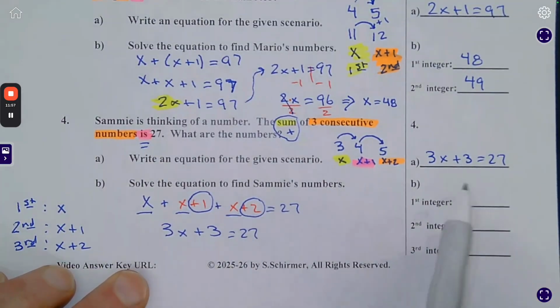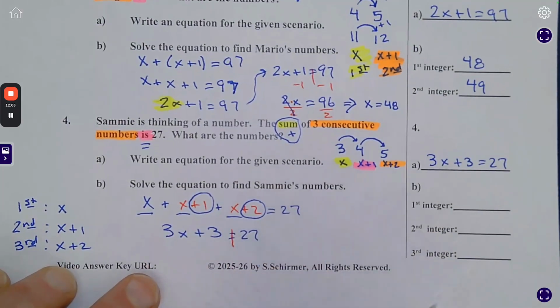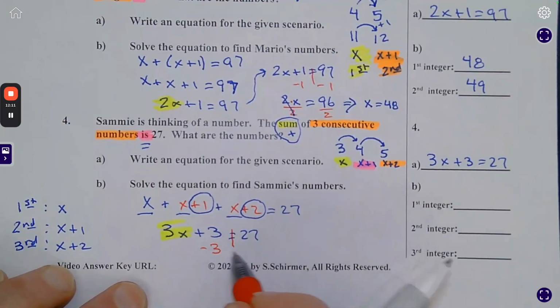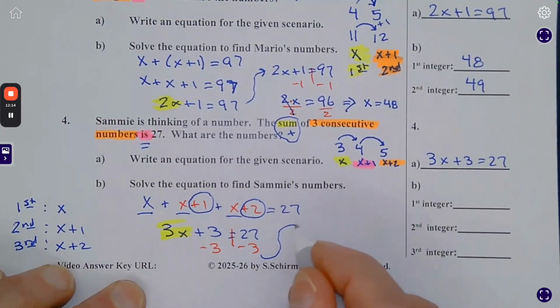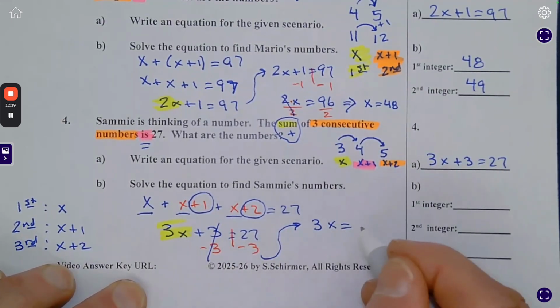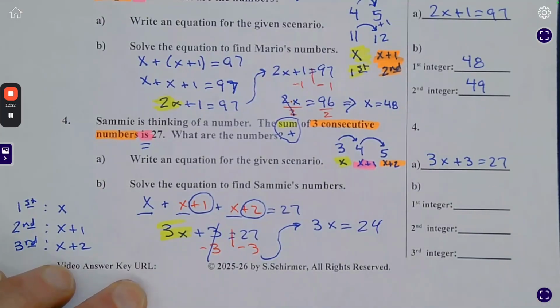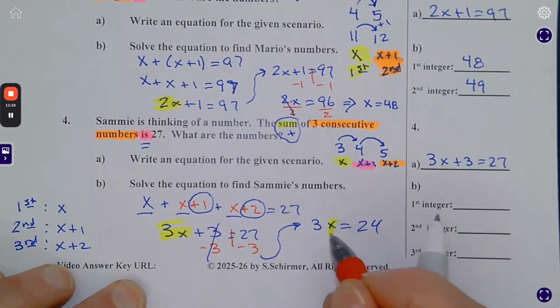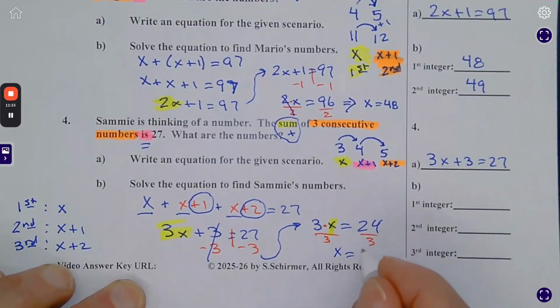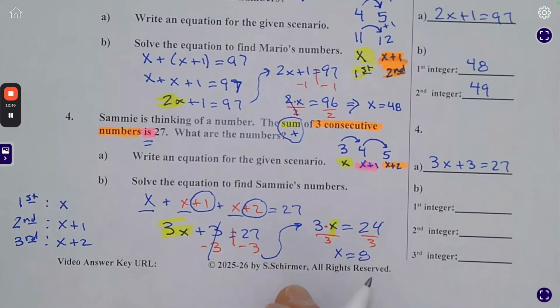I would let you put that down, but you can also simplify it first. That'd be good. All right, let's solve this thing. Find out what our first integer is. Remember, get that variable term by itself. So I'm going to subtract 3 and subtract 3. I'm going to go up and over here. That gives me 3x equals 27 minus 3, because that went to 0, is 24. Okay, now I want to get the x by itself. I want to know what 1x equals. So the inverse operation of multiplication is division. X equals 8.